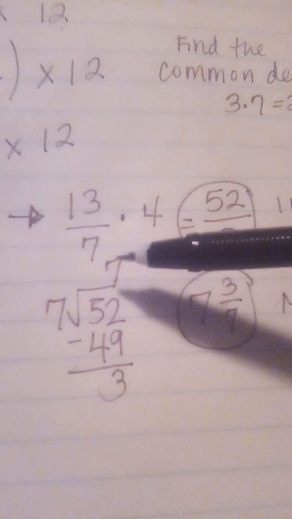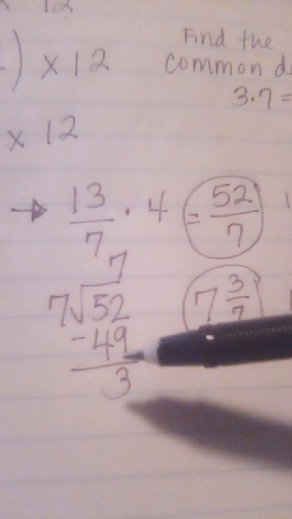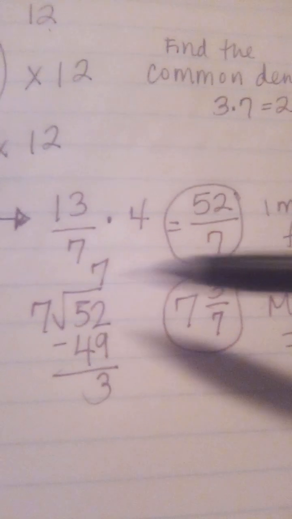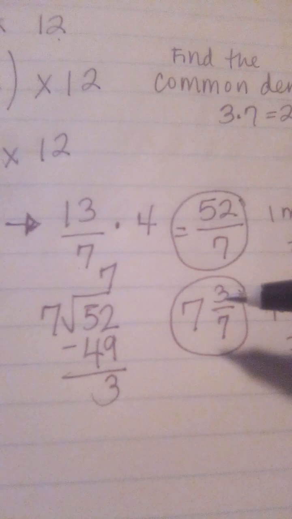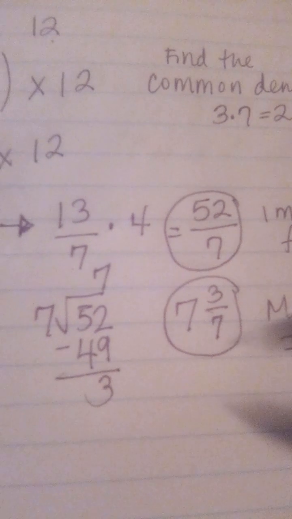Then 7 times 7 is 49. 52 minus 49 equals 3. And 7 is our whole number. The remainder is the numerator, and the denominator is outside the box. There you have it.